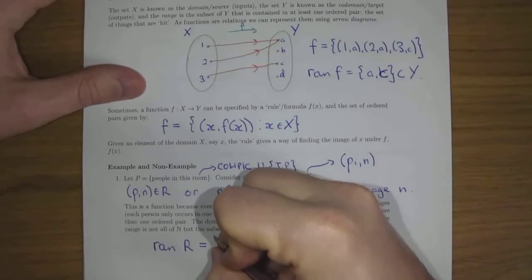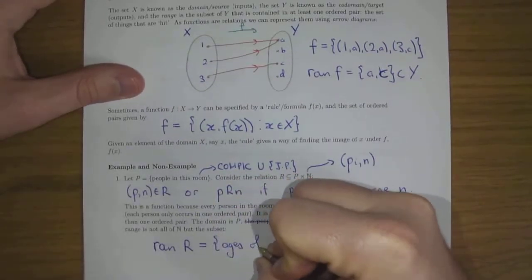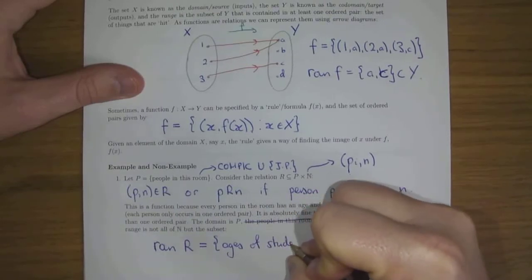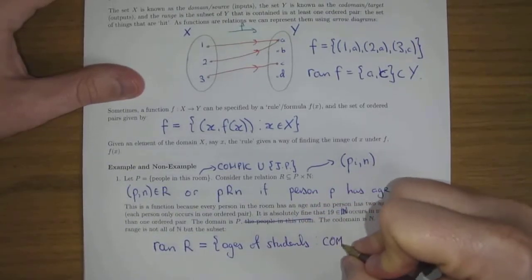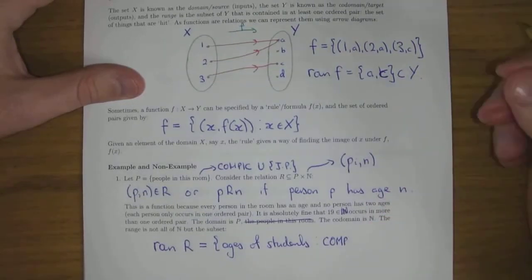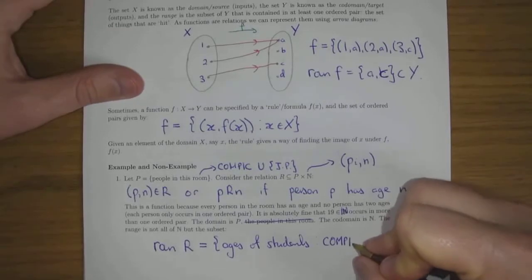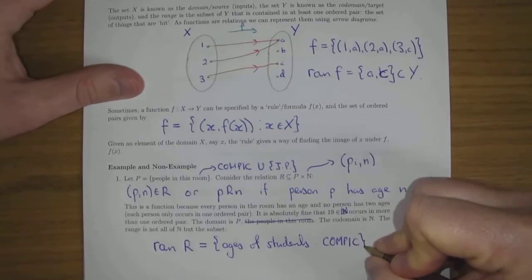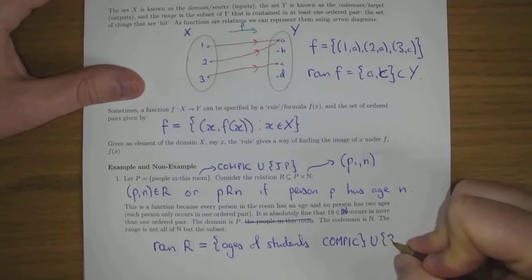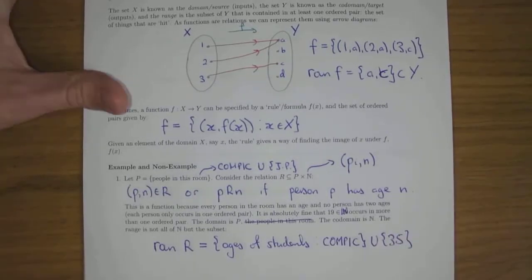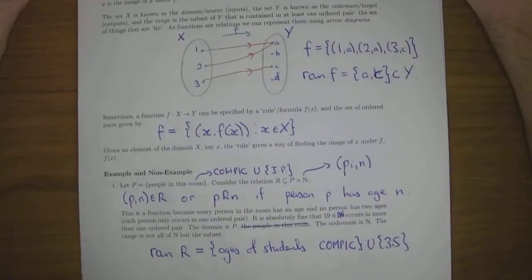So well, let's say the set of ages of students as we go over comp 1c. So all your ages, 17, 18, 19, 20, 21. I assume we have all those and maybe a few older people. And we'll throw in myself. Now if none of you are 35, this union is unnecessary, but I'm 35. So they're all the things that are hit. Okay, so that's an example of a function.